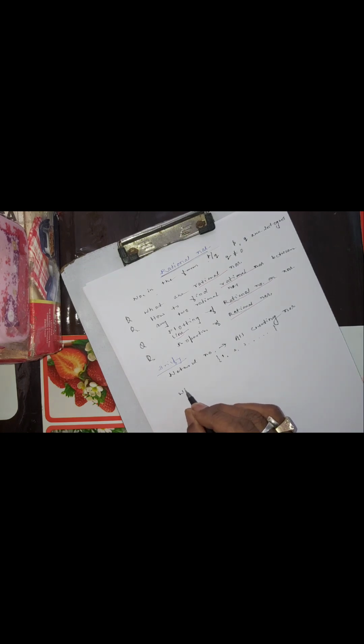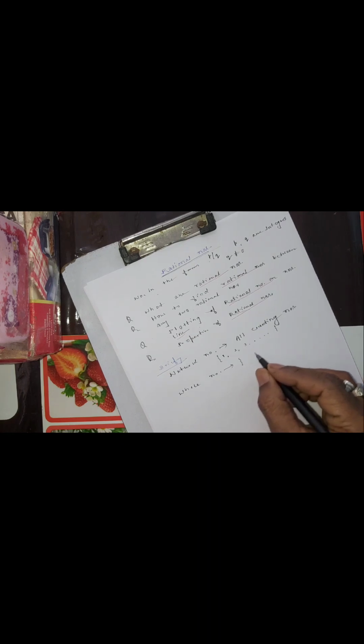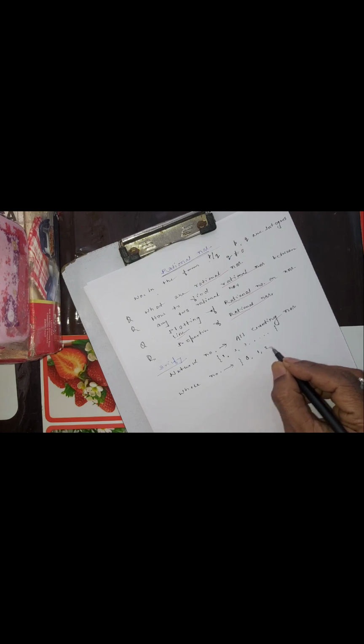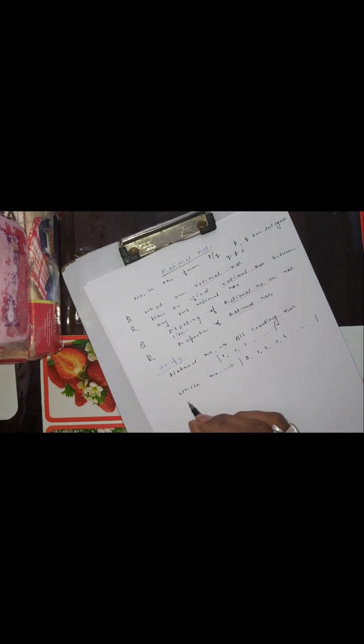Afterwards, you know whole numbers. Whole number means all counting numbers including 0. Now, next one is integers. Integers means 0, counting numbers, together with negatives of counting numbers and so on.